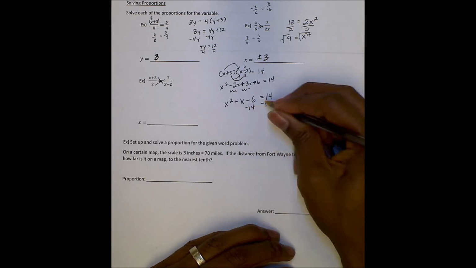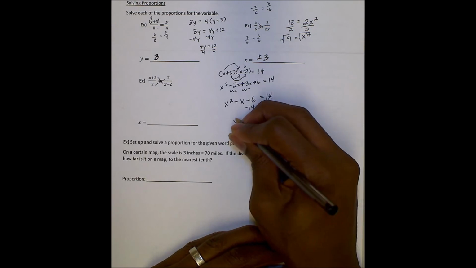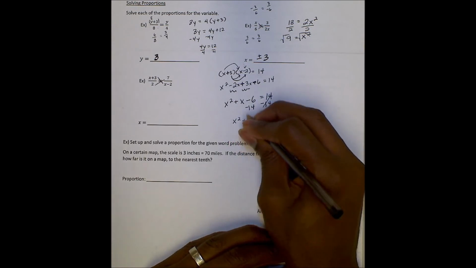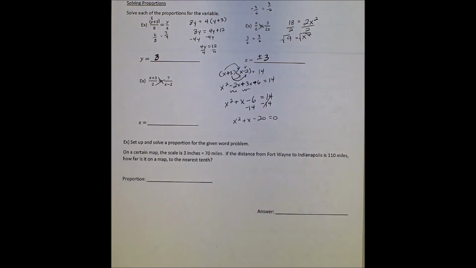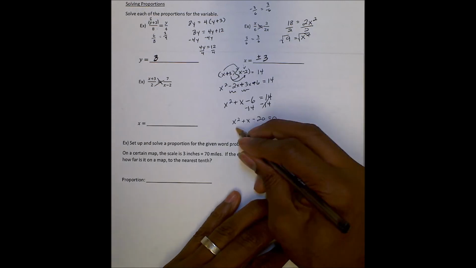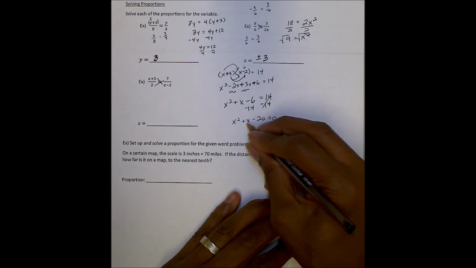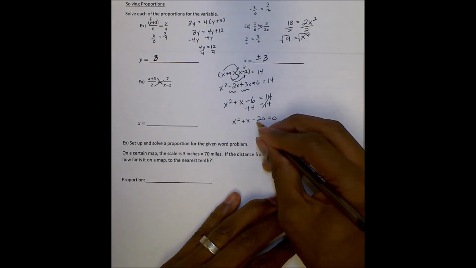So I'm going to subtract 14 from both sides. That gives me x squared plus x minus 20 equals 0. Okay, and so I'm trying to break this down or rewrite this problem in a way that I can factor it out.